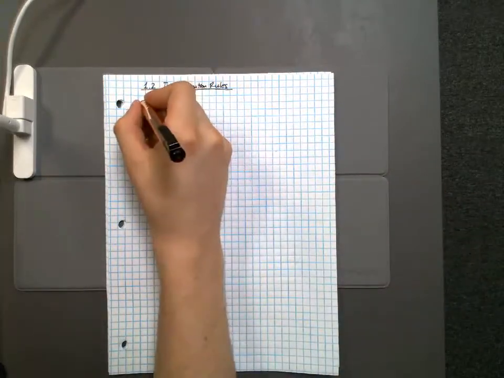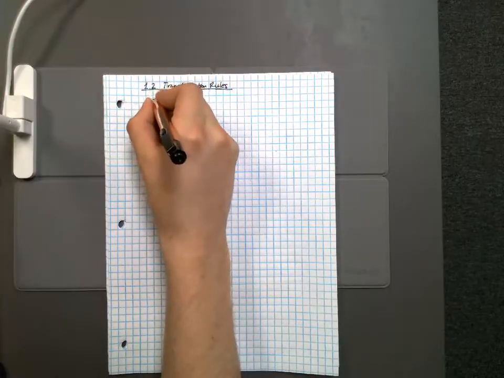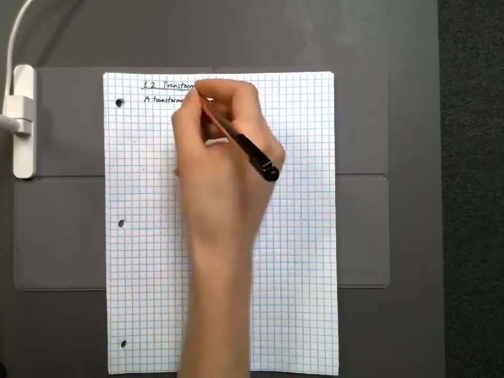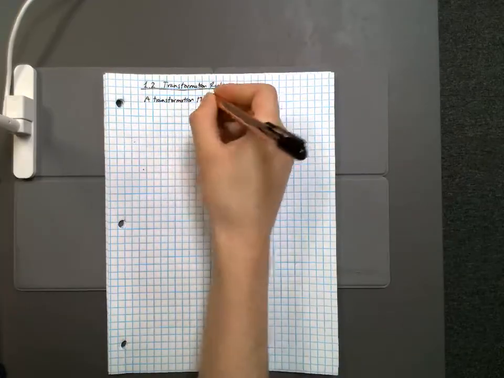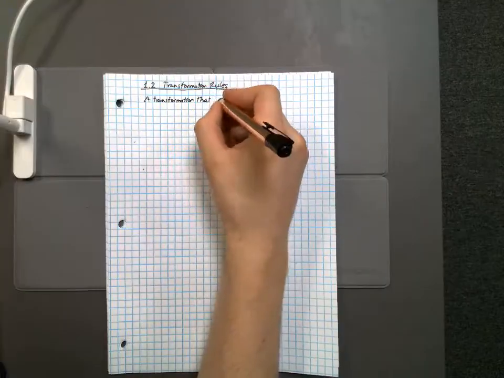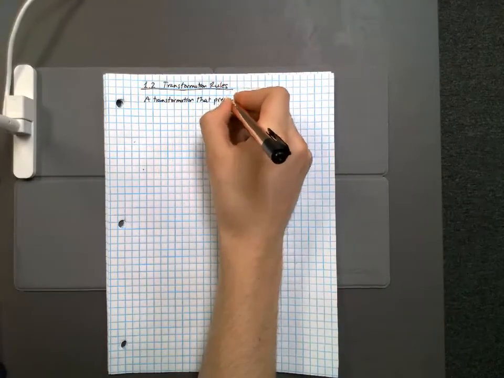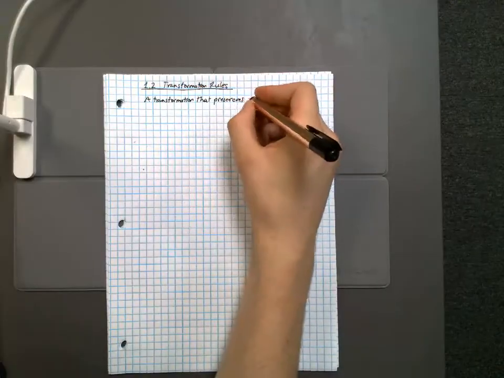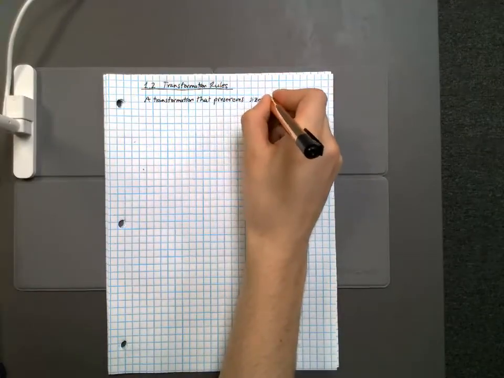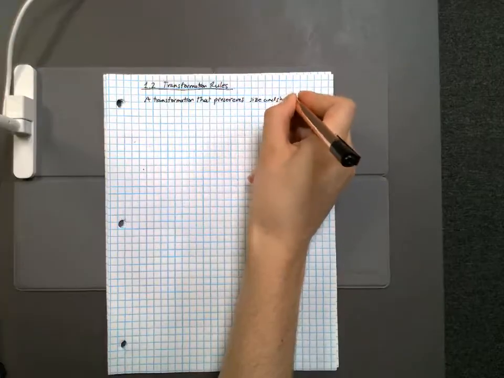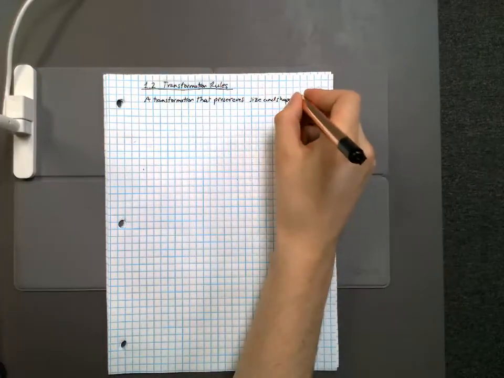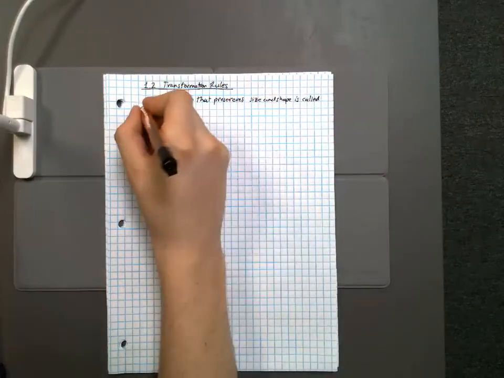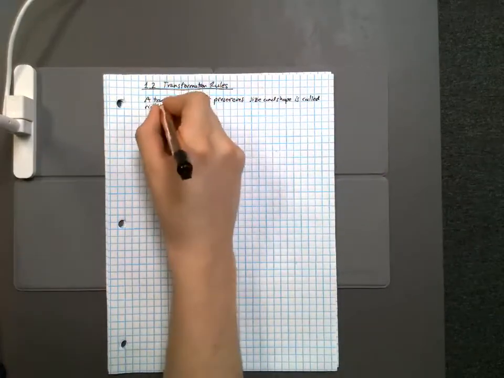So for this one, for transformation rules, a transformation that preserves size and shape is called, you should remember this from section 1.1, a rigid transformation.